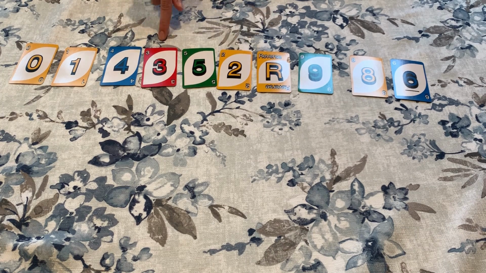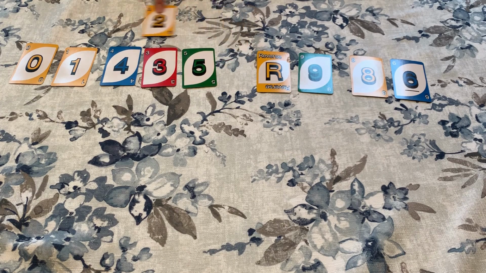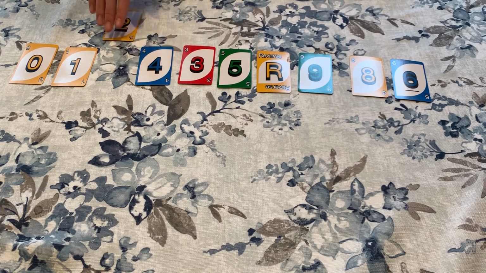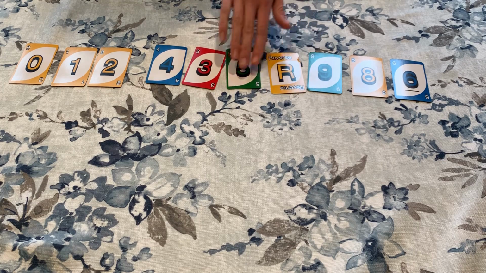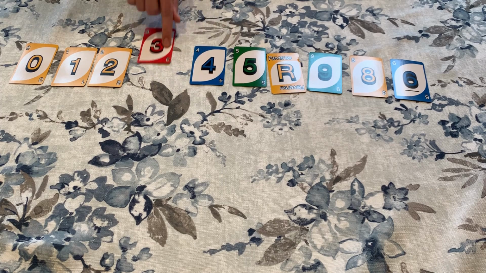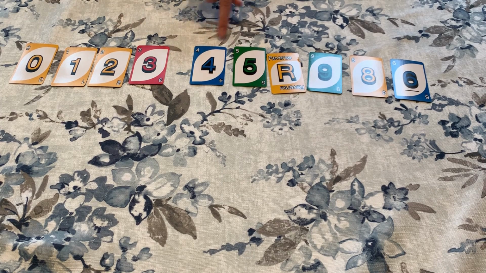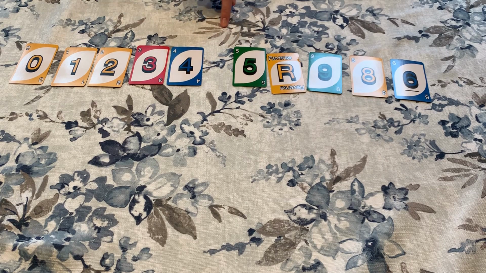Now we loop through the array again. See the smallest number is a 2. Now we loop through the array again. See the smallest number is a 3. Loop through it again. Smallest number is a 4.